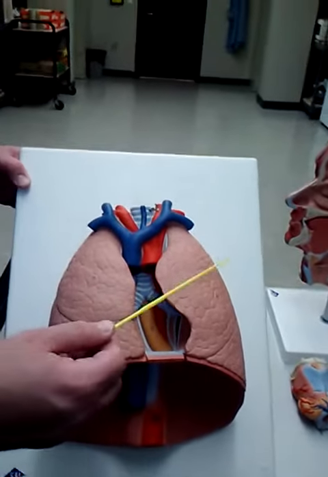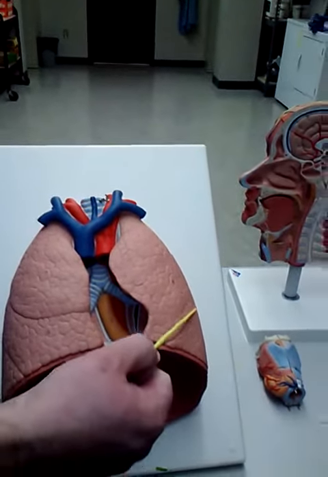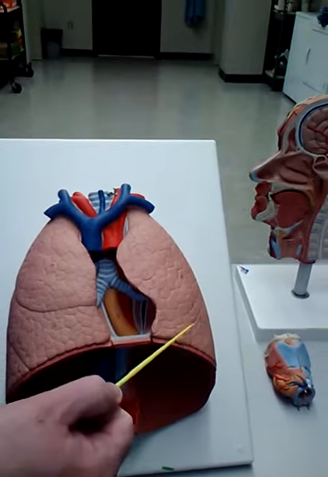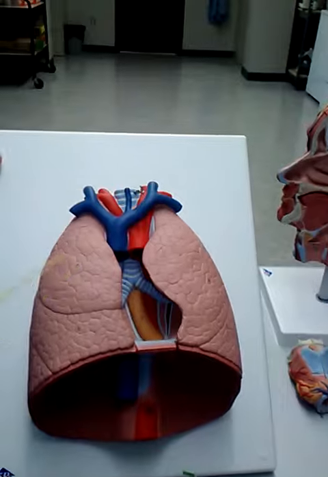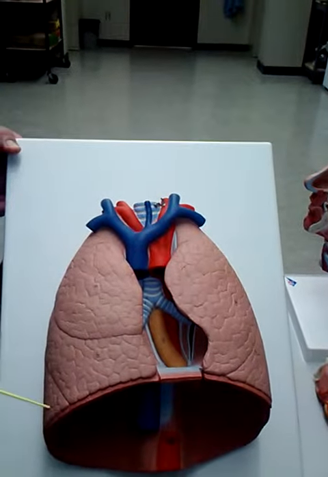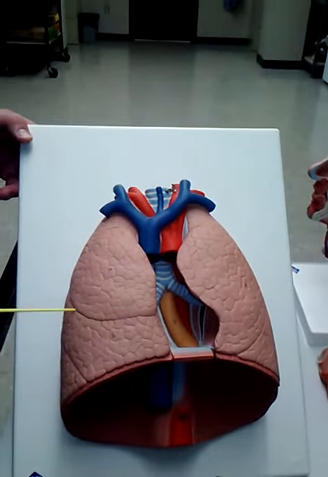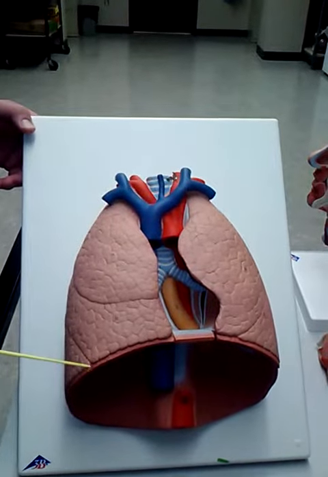So the left lung, we have the upper lobe, lower lobe, and the oblique fissure. Now on the right side, we have upper, middle, and lower lobes. We have the horizontal fissure and the oblique fissure. Okay.